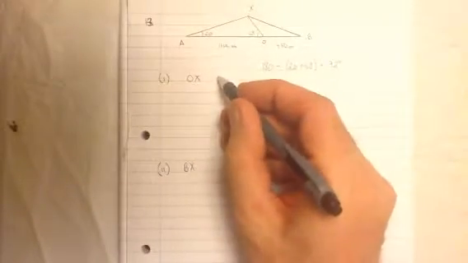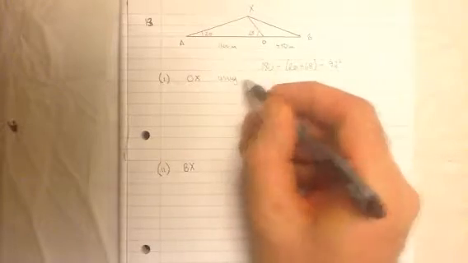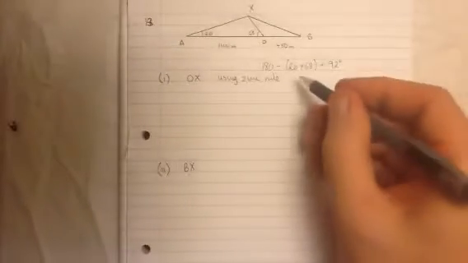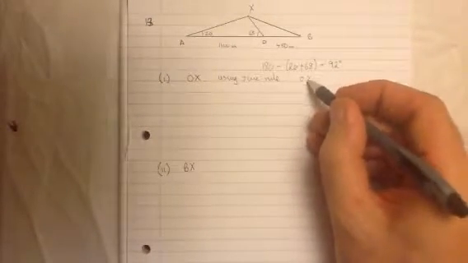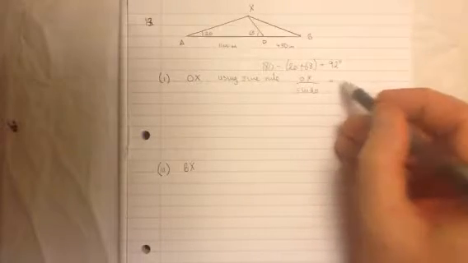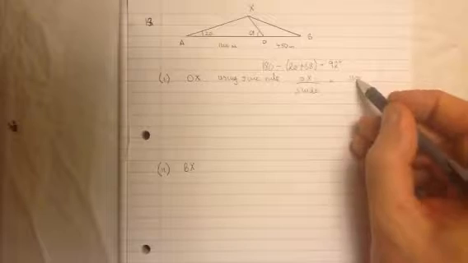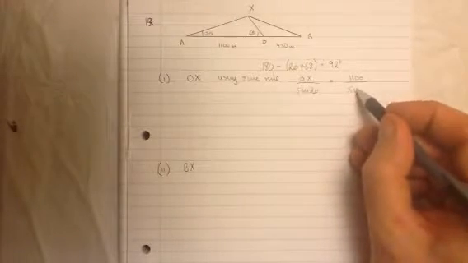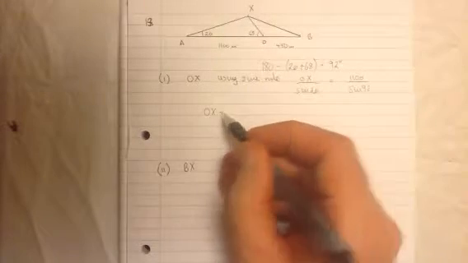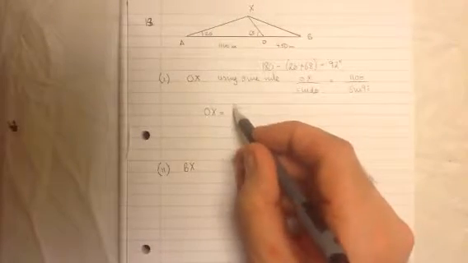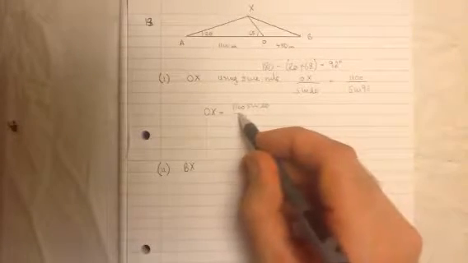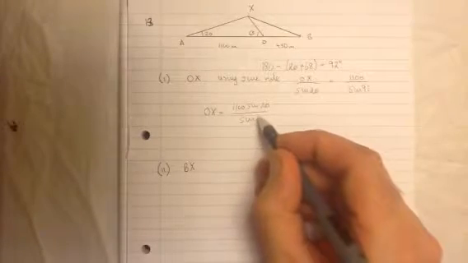We're going to use the sine rule. So, using the sine rule, we're going to get that OX over sine 20 is equal to 1100 over sine 92. Now rearranging this for OX gives us 1100 sine 20 divided by sine 92.